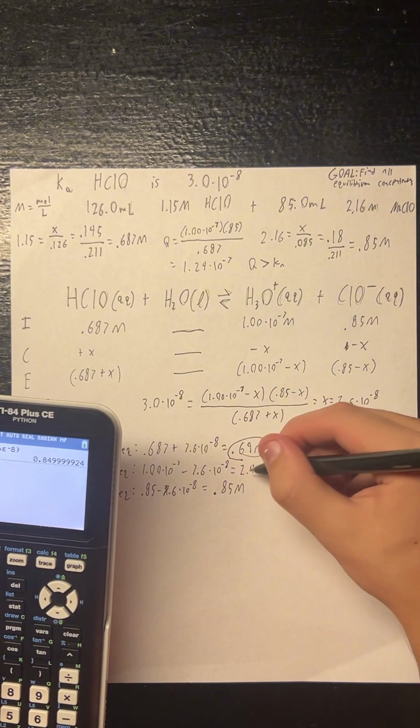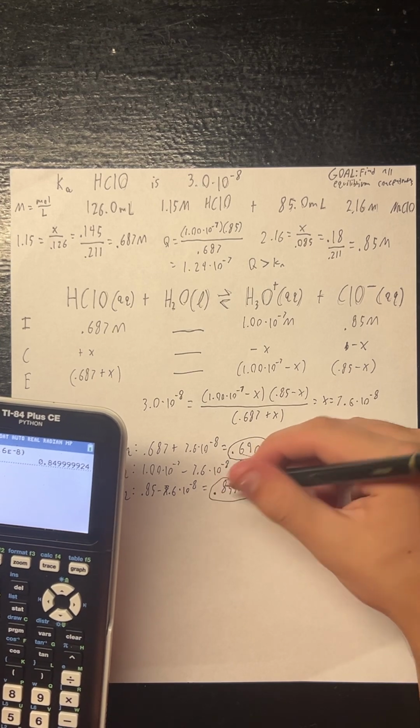And those are our equilibrium concentrations.